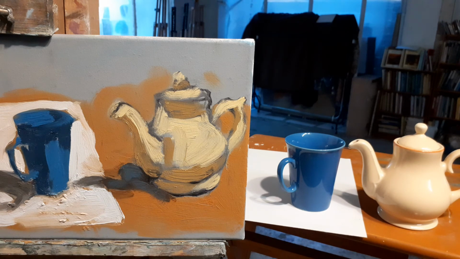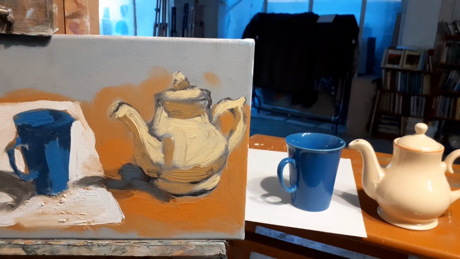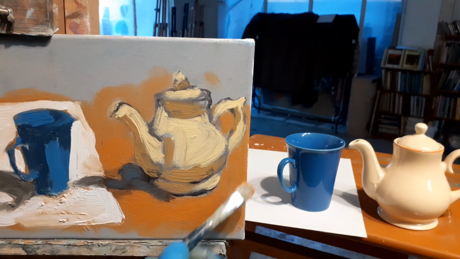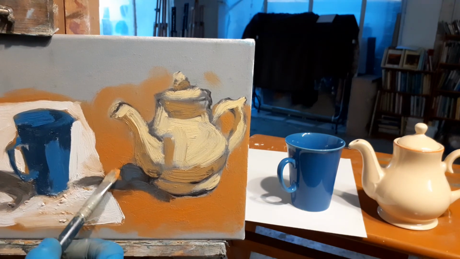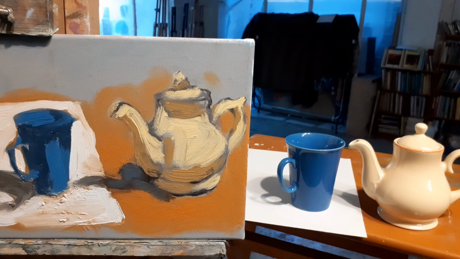And again, this is where wet in wet oil painting really comes into its own, because I can modify these colours. And I hope that's convincing. What I've done is I've really stretched the colour both in the shadow and also in the surface itself.